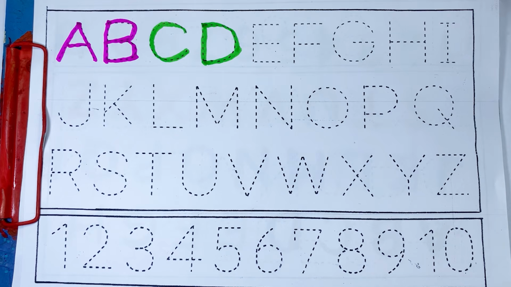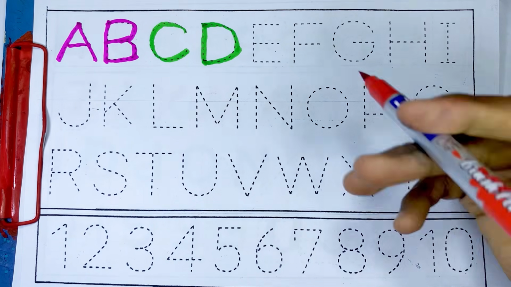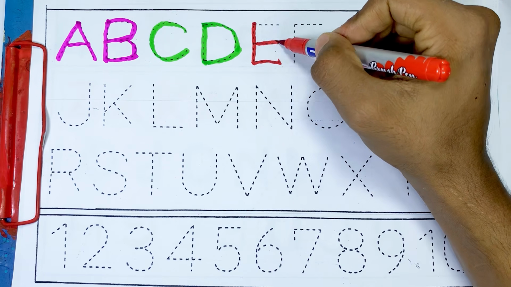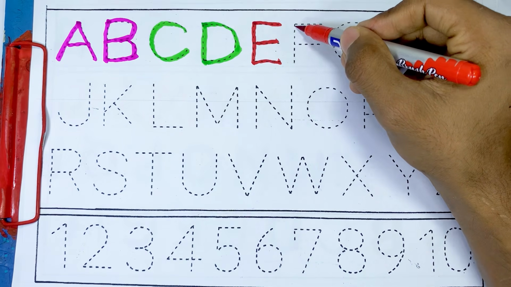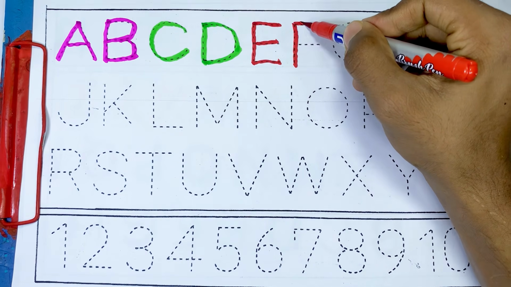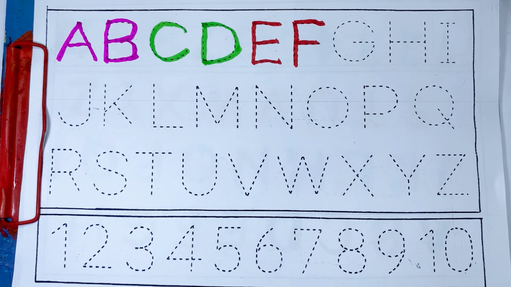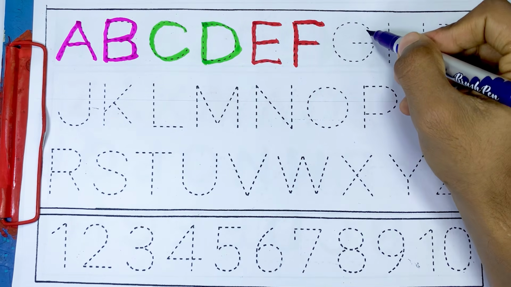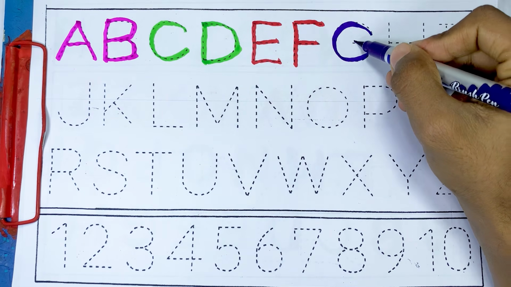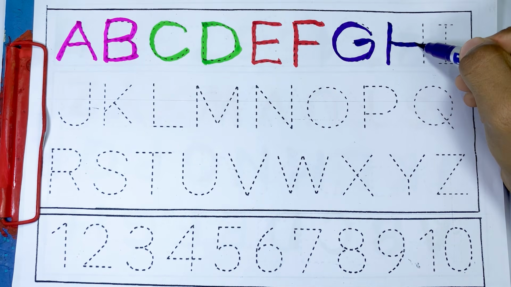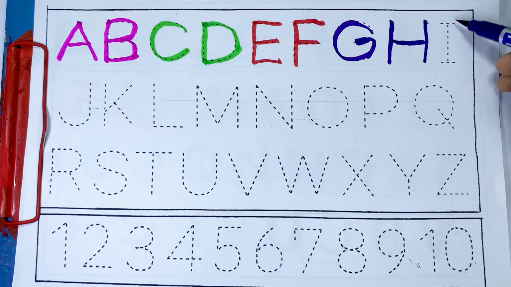Kids, now you draw E. E for egg. F for fan. Kids, now you draw G. G for God. H for hand.